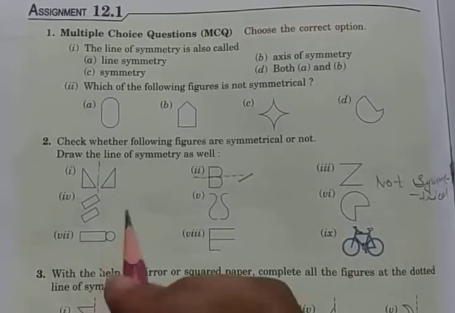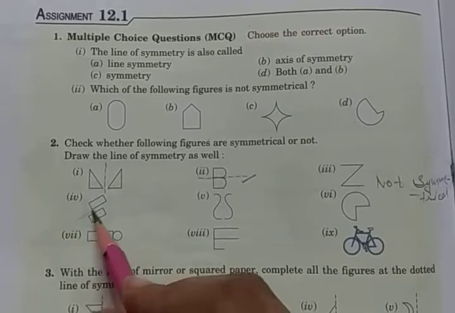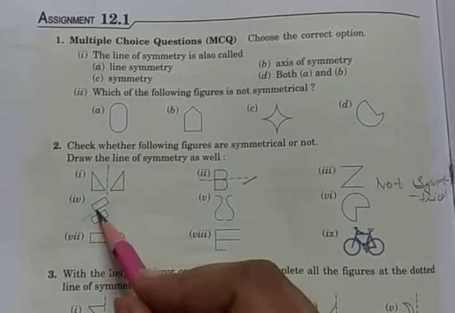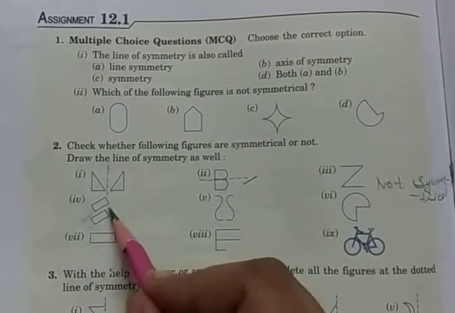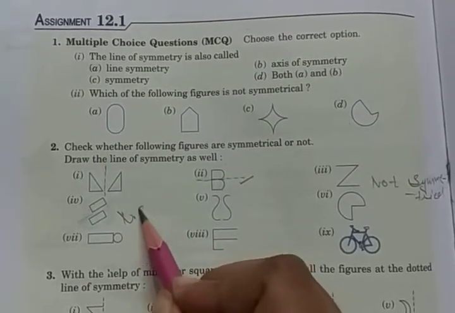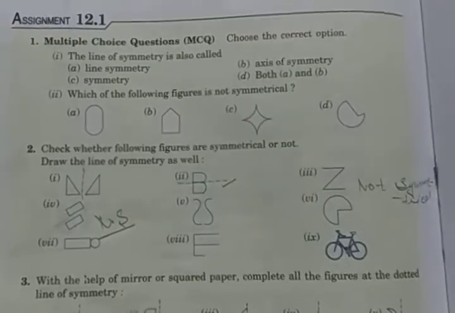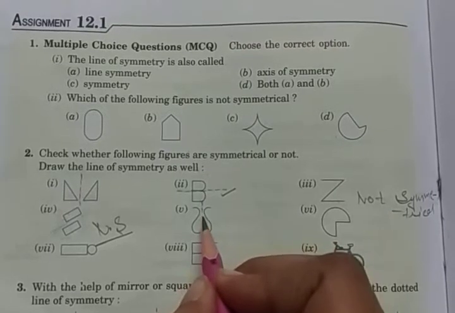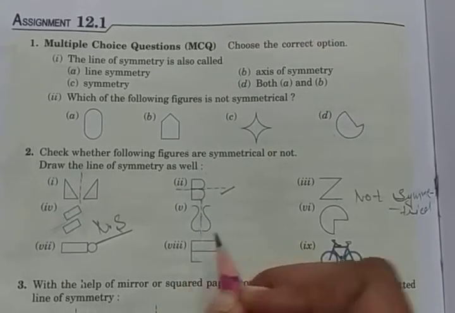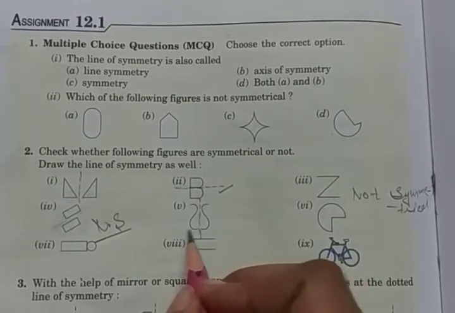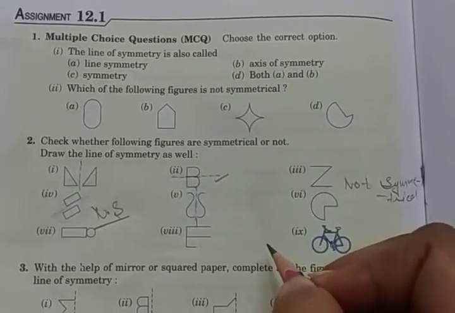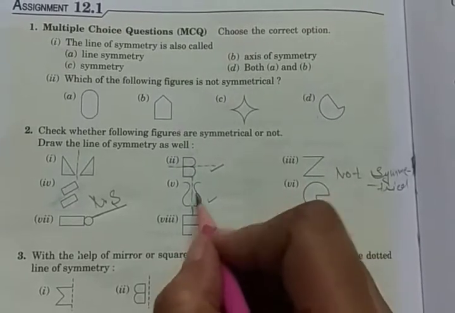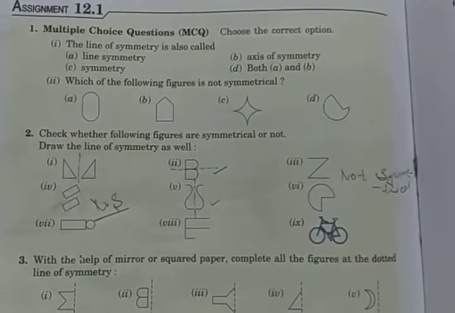Now next one also, if we draw a line here, then there is a gap between and the spaces are not equal. So that's why this figure is also not symmetrical. Now we move to the next figure. When we draw a line here, then this figure is symmetrical. Then we observe this figure is symmetrical, and this is the symmetry line of this figure.